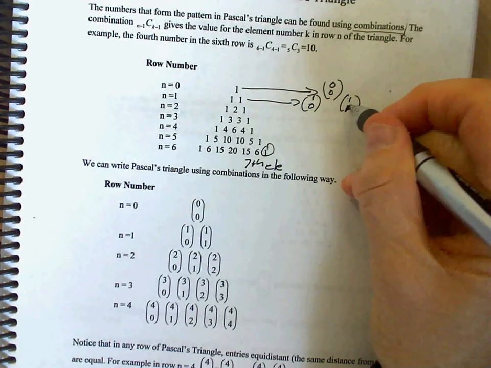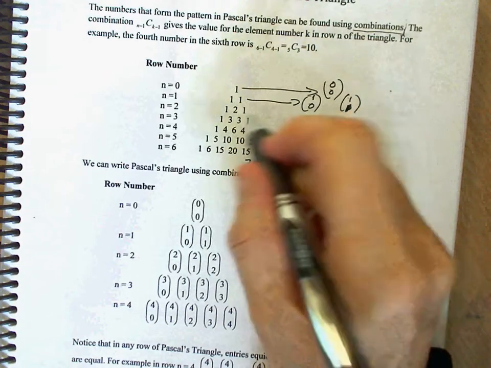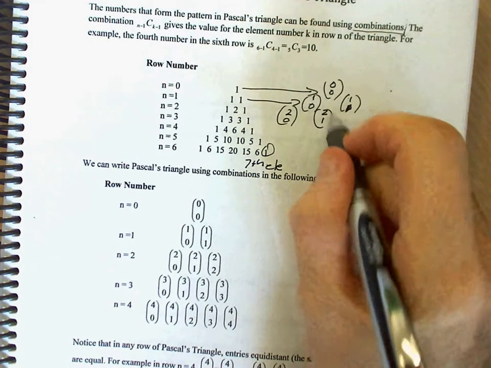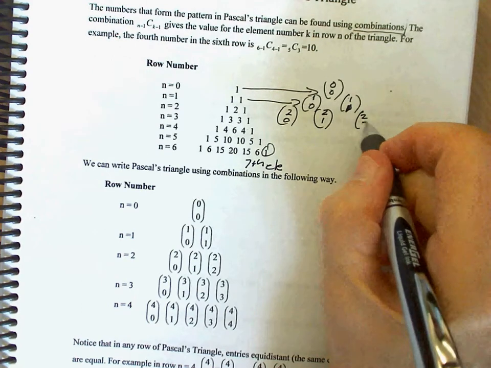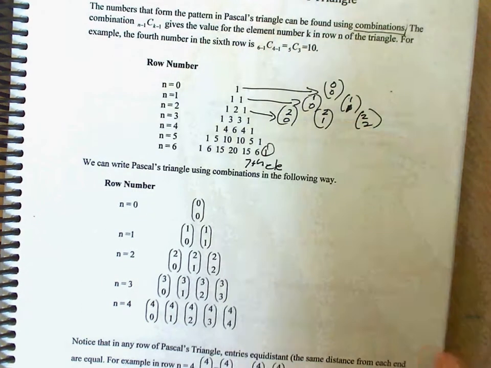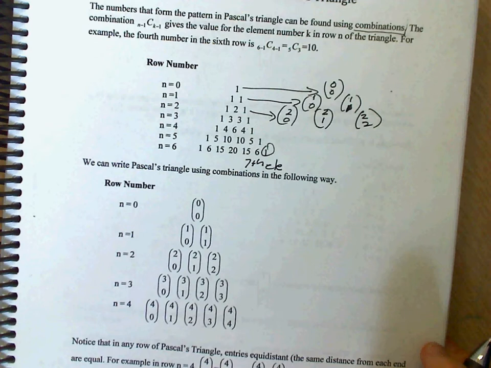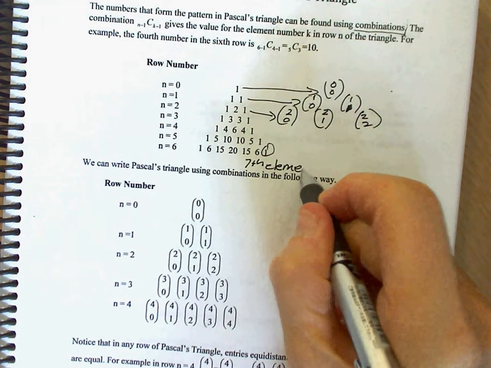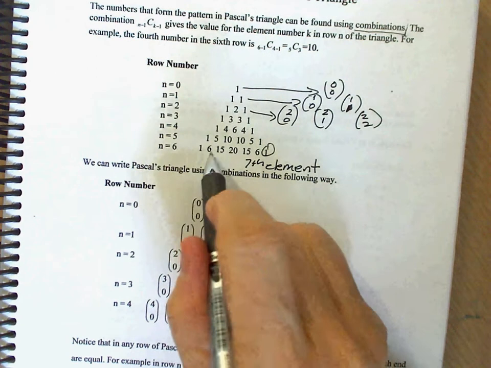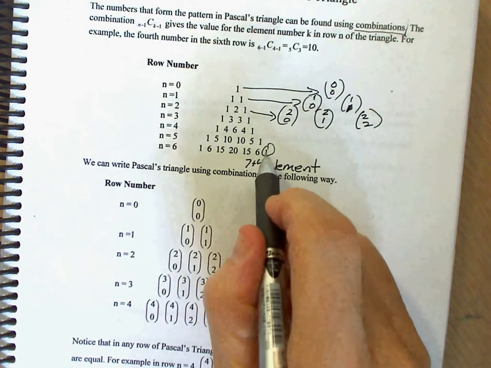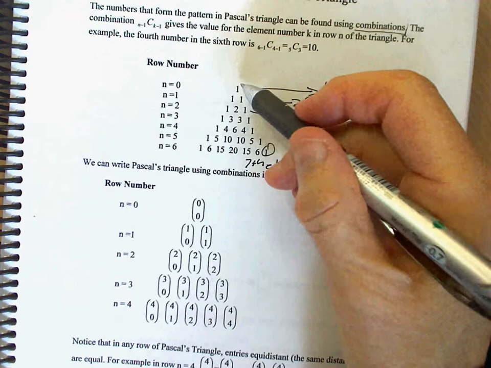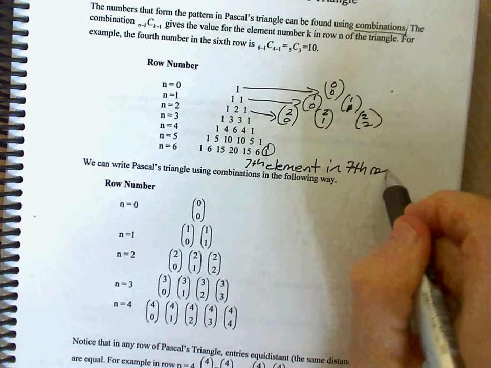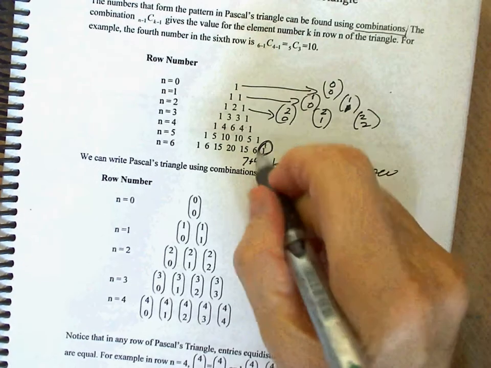So let's just do another. 2 choose 0, 2 choose 1, and this one would be 2 choose 2. So this is the 7th element, right? 1, 2, 3, 4, 5, 6, 7, and it's in the 7th row, and this would be represented as 6 choose 6.